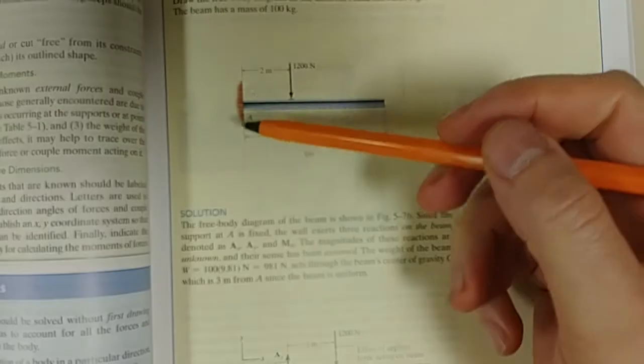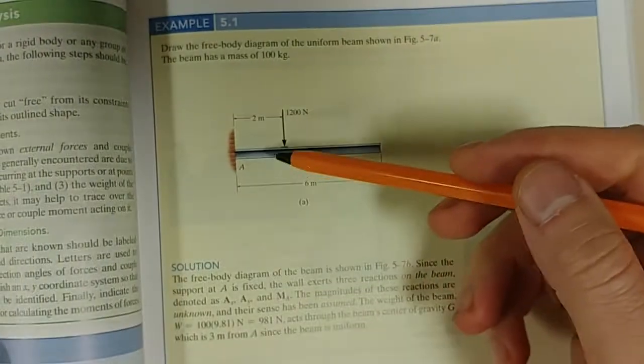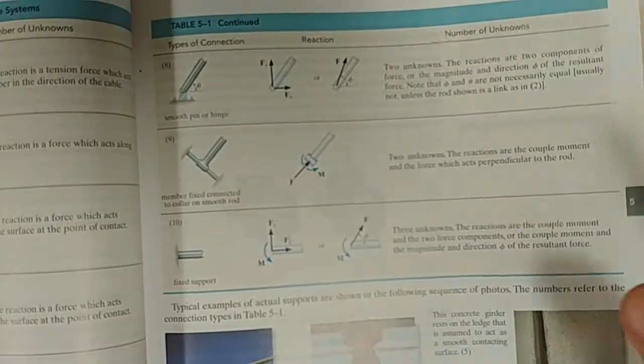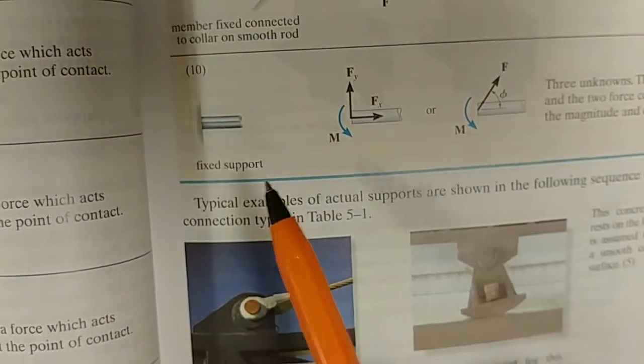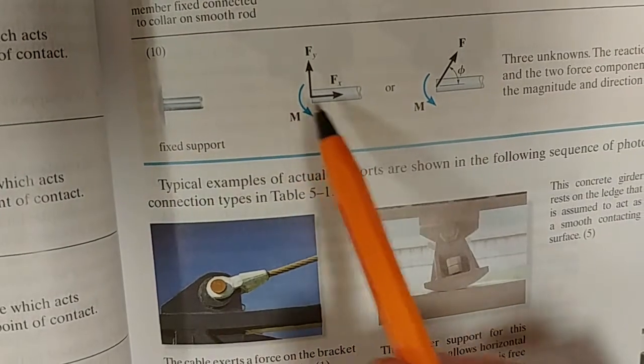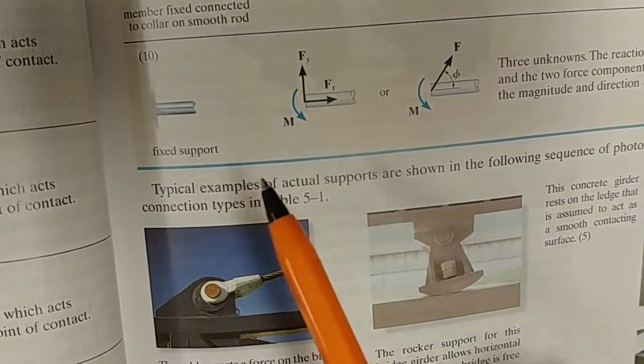Guys, a quick point on chapter 5 again, when you are replacing your support reaction with the relevant forces. So if you recall, when we replace a fixed support, for example, this is just an example, we need to replace it with a force in the X, a force in the Y, and a couple moment.